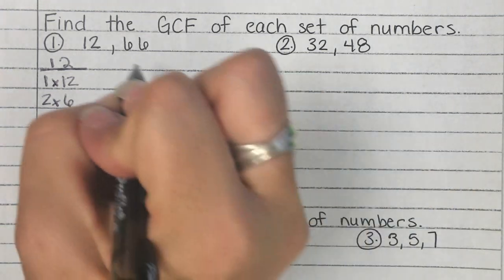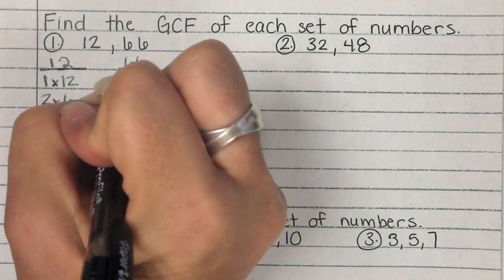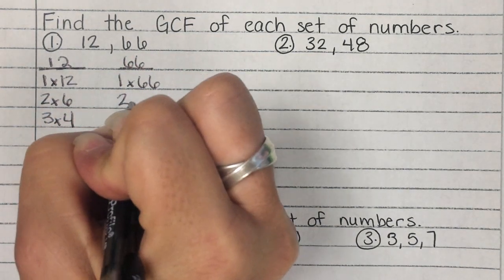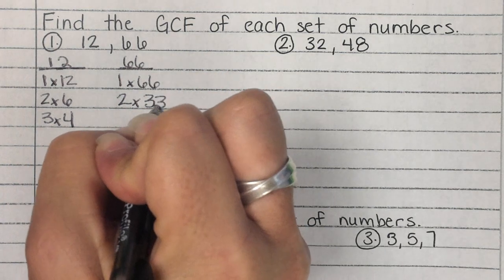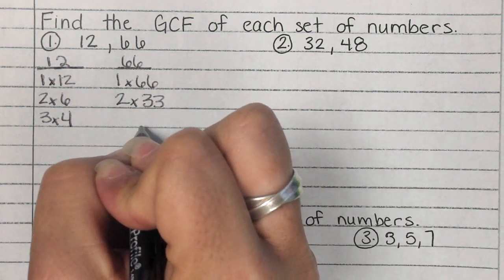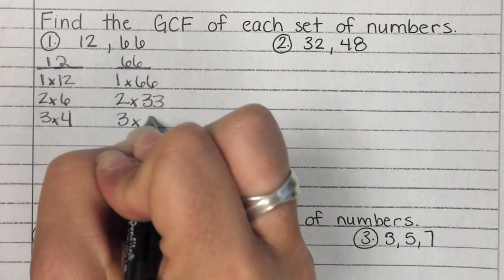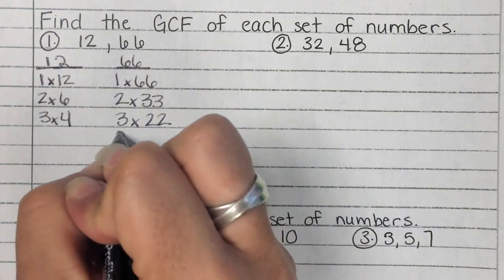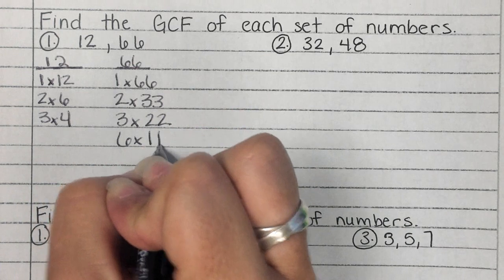Now I'm going to take 66. I'm going to make its list of multiplication tables. 1 times 66, 2 times 33, 3 times 22, 6 times 11.